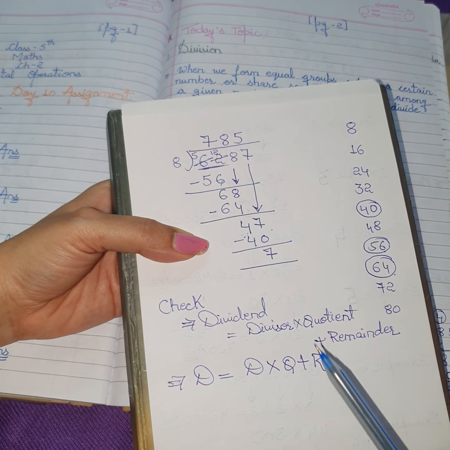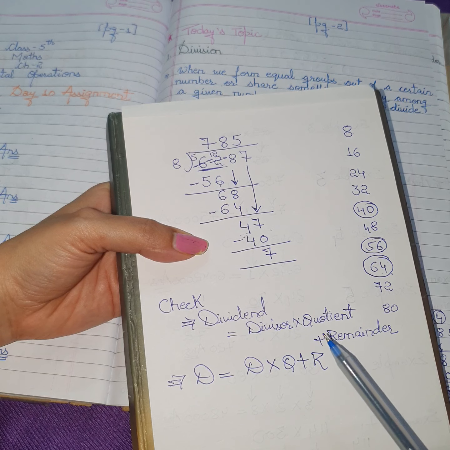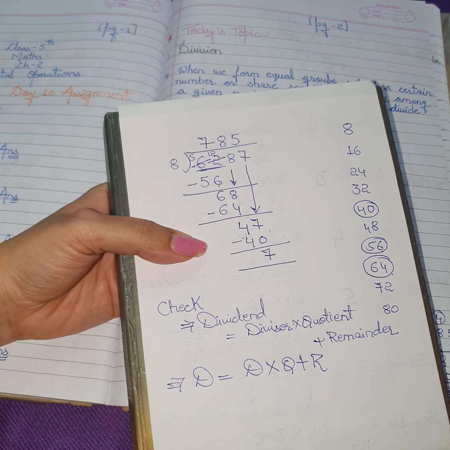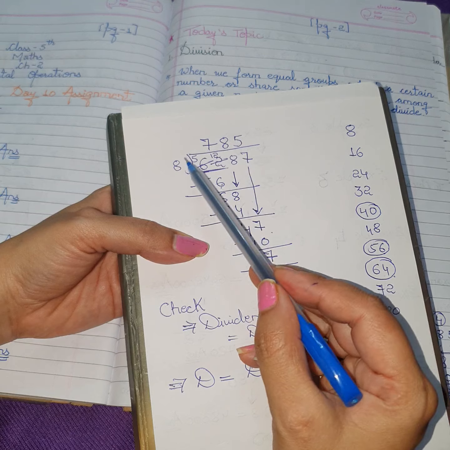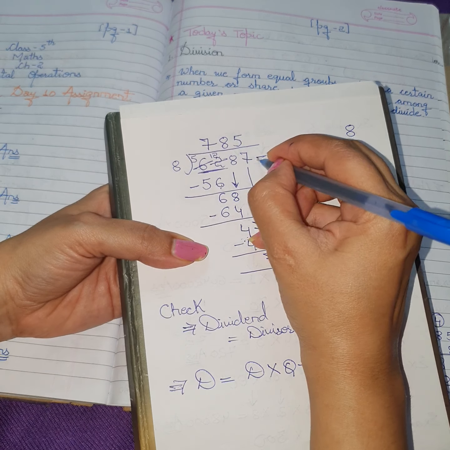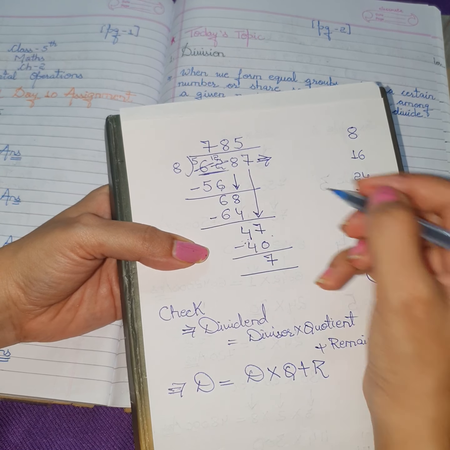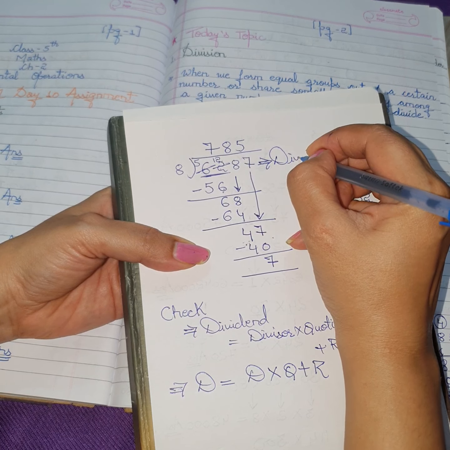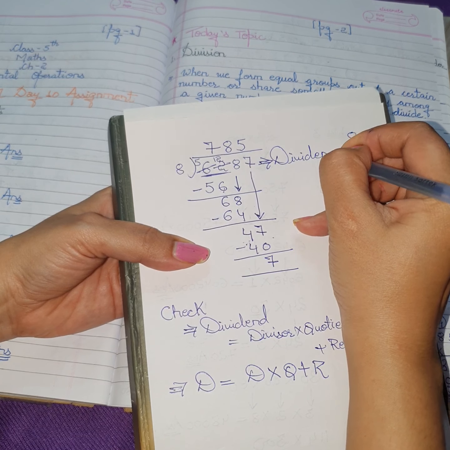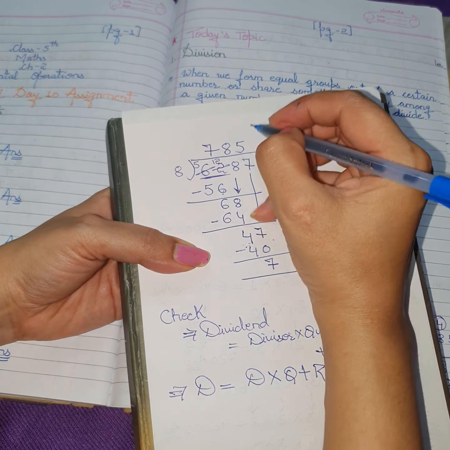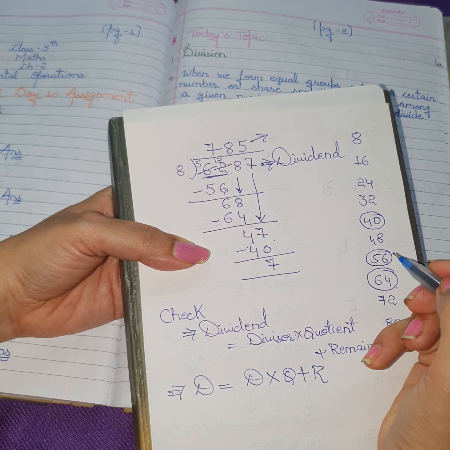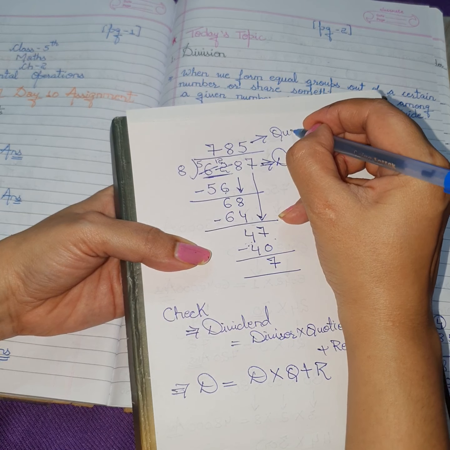Now the question is, what is the dividend, what is the divisor, what is the quotient and what is the remainder. So see student, in this question, the number which we are dividing is called the dividend. The result which we get at the top is called the quotient.